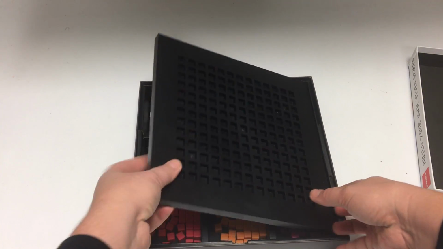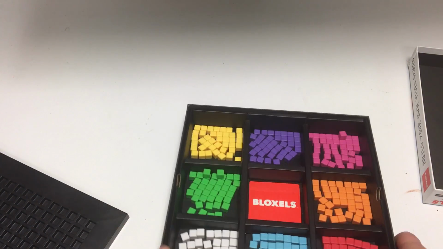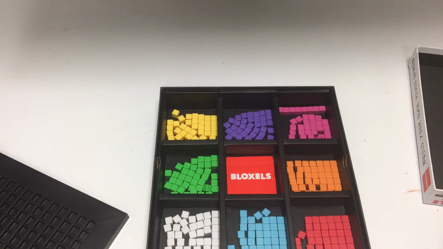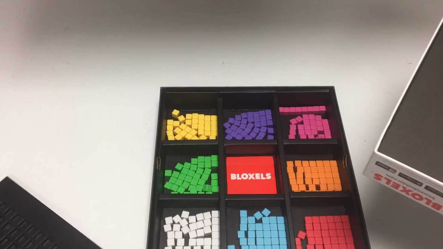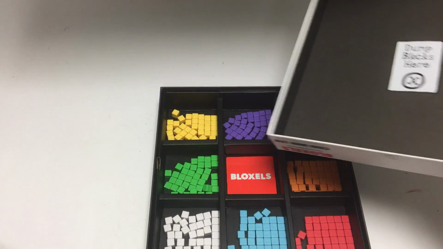You should have your 13 by 13 grid that you're going to build and design on. And you should have the different blocks as well. These are what we're going to use to build. And last but not least, inside the lid, it tells you to dump blocks here. I primarily use this for when I am putting something away. I'll just dump my whole set of blocks in here and then use that to sort my blocks back by color.